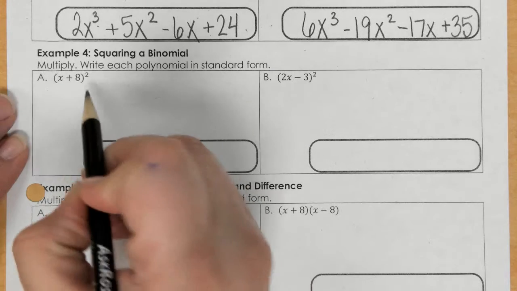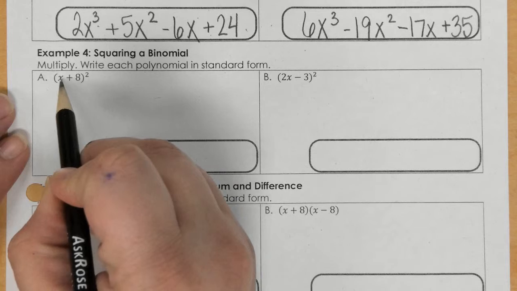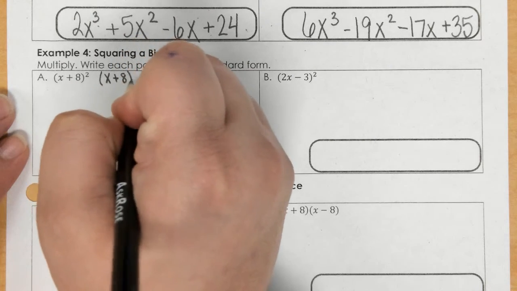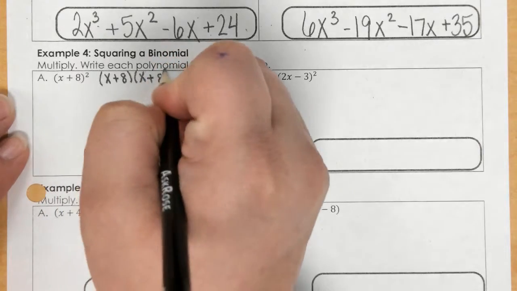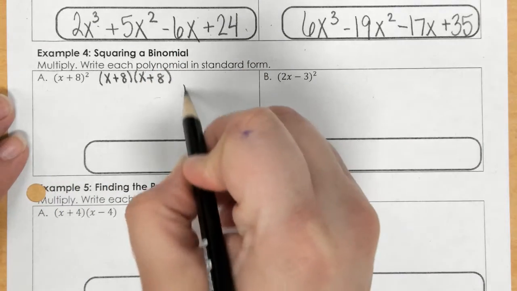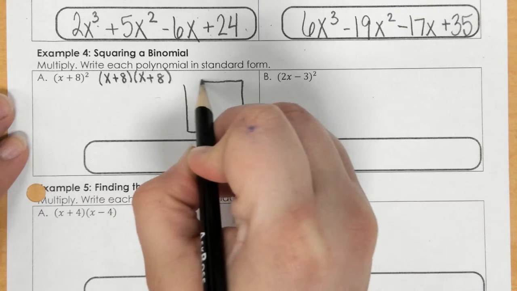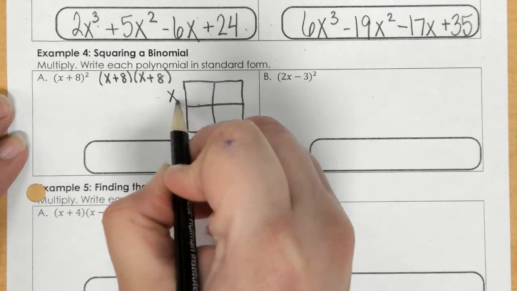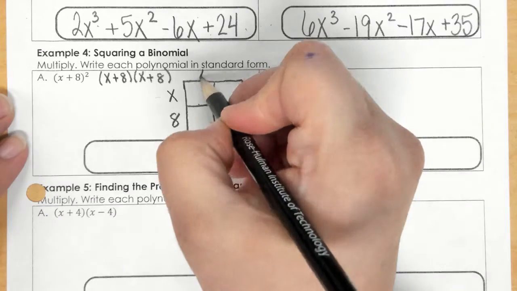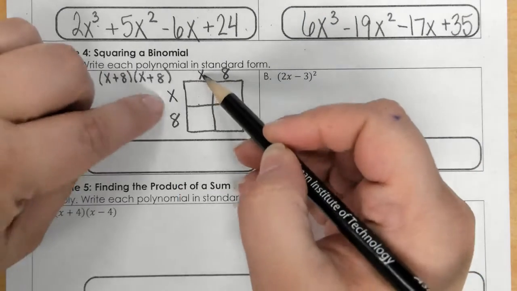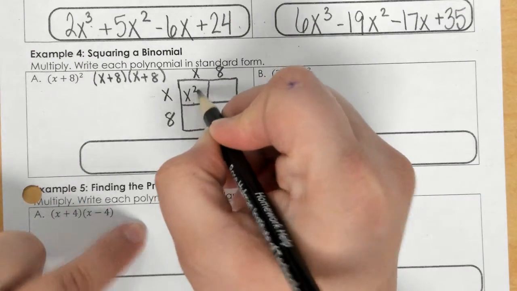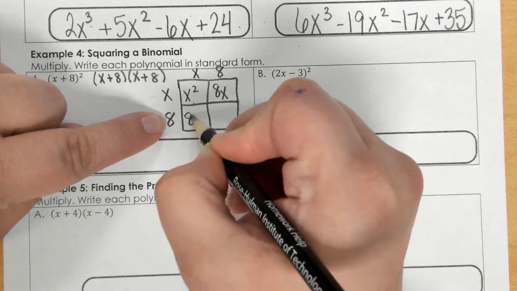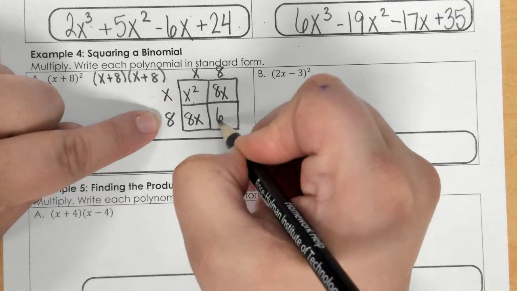For example 4, the little exponent of 2 means that you write this twice. Then you would go ahead and draw the square, and fill in x positive 8 and then x positive 8. So x times x is x squared. X times 8 is 8x. X times 8, 8x. And 8 times 8 is 64.